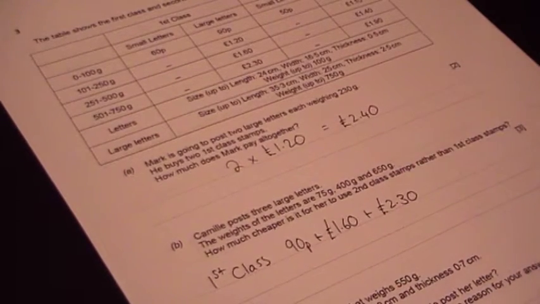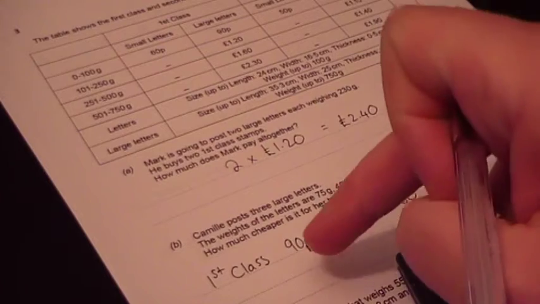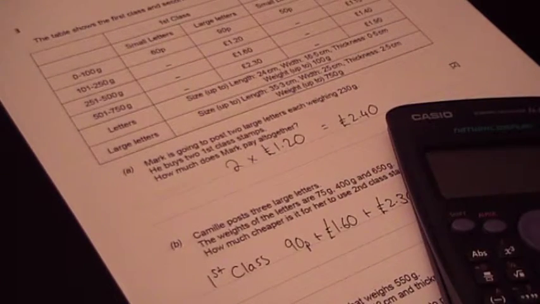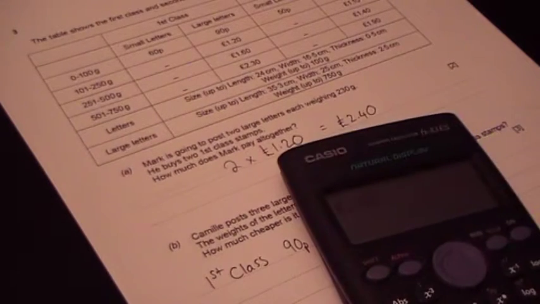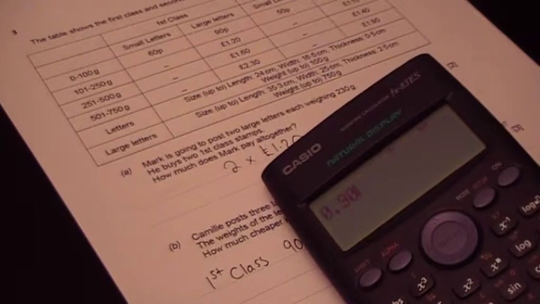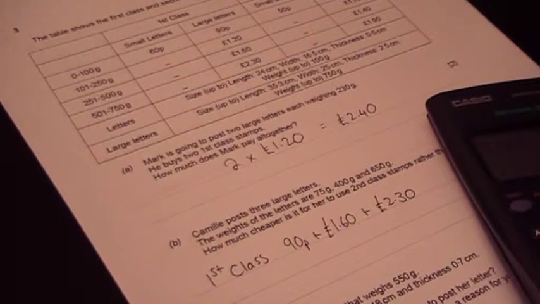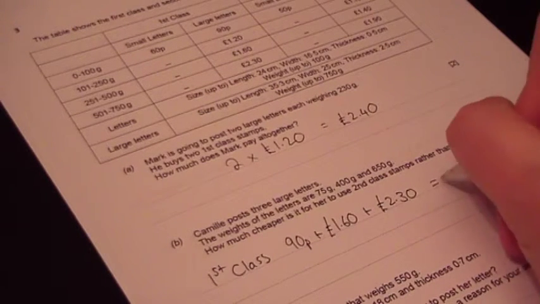Now when you type into the calculator, you've got to be careful because of course we wrote 90p there and now we're going into pound signs. So I'm actually going to put 0.90 into my calculator to deal with the pound notation for pennies. Plus £1.60 plus £2.30 all comes to £4.80.